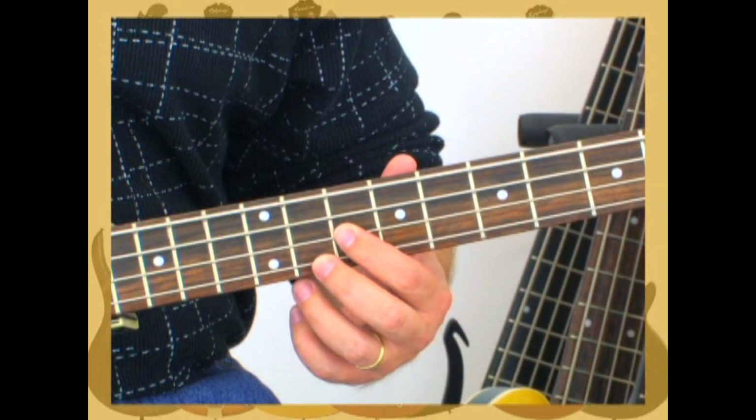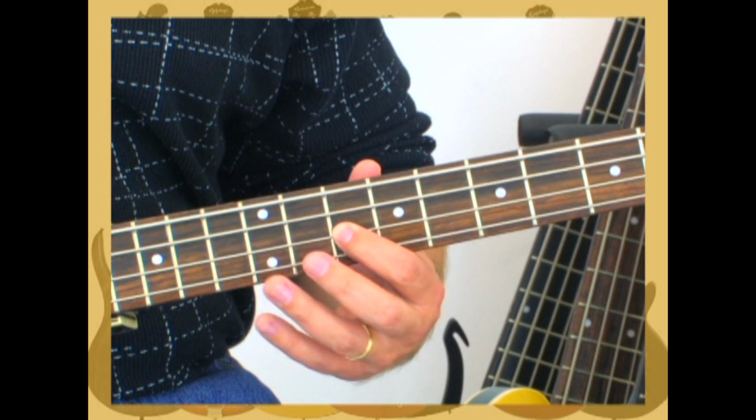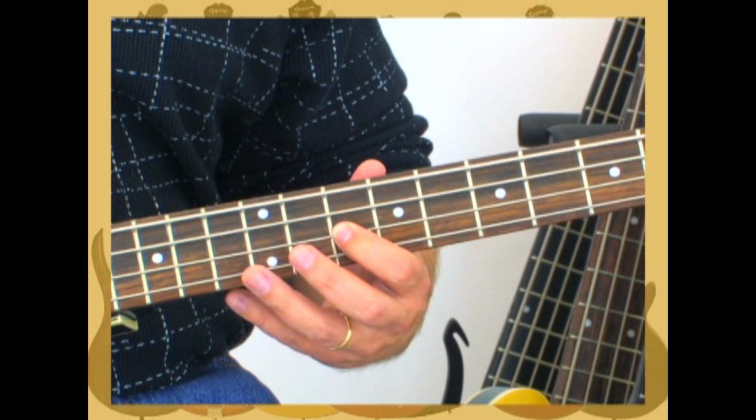We end our run on the octave C on the 2nd string 10th fret and the 5th interval G on the 1st string 12th fret.